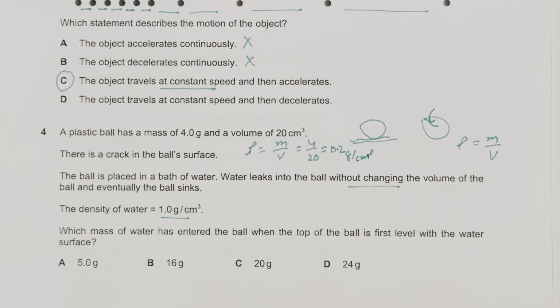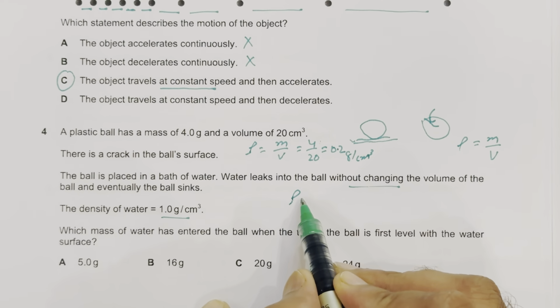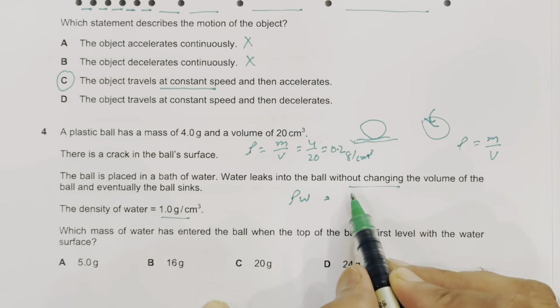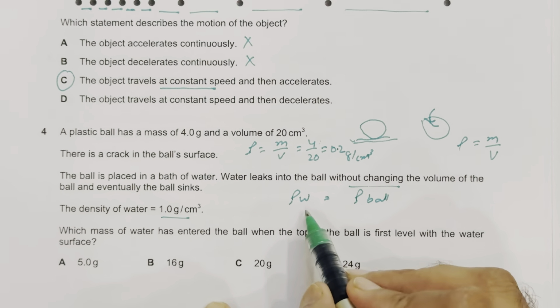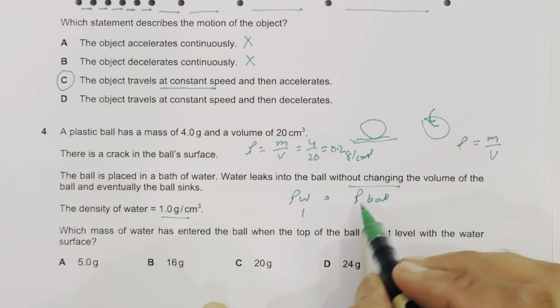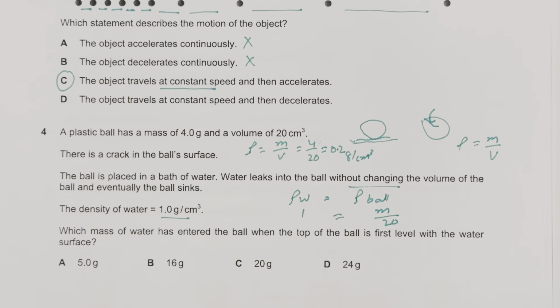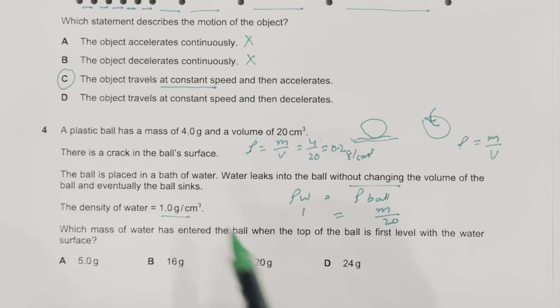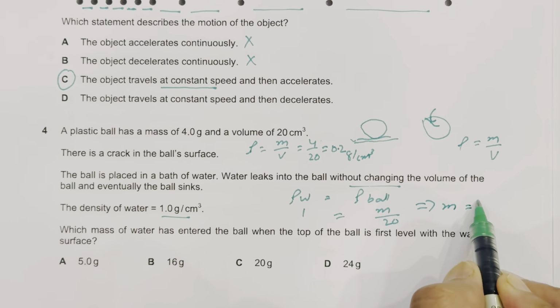So this was the density. Now we know that both have the same density. Density of the water and density of the ball is the same, and density of the water is equal to 1, but we don't know the mass that has entered into the ball, so that's why we will take m by 20. Why are we taking 20? Because in the question it is mentioned that the volume of the ball is the same. So this is how we're going to get m is equal to 20 grams.